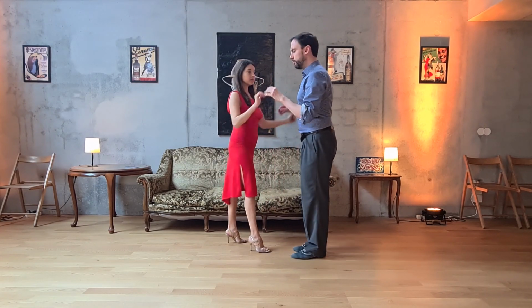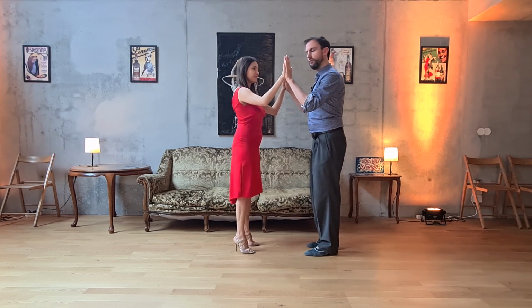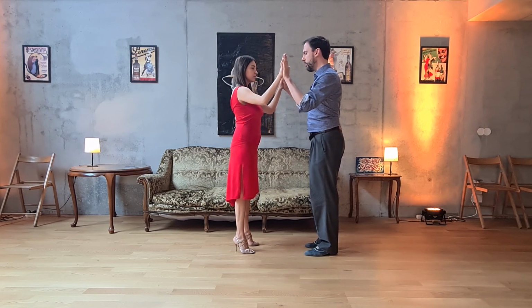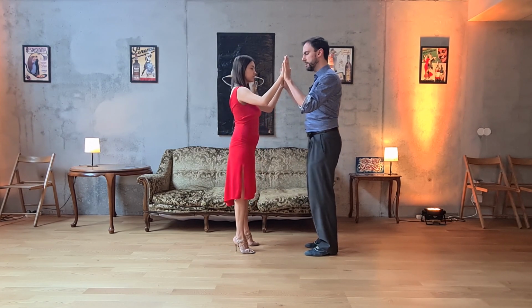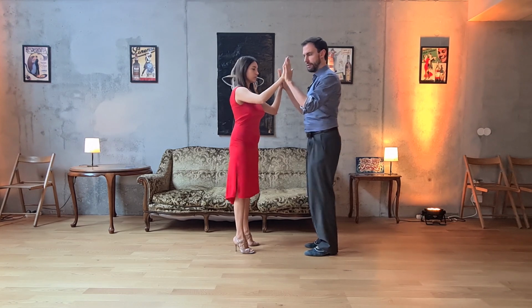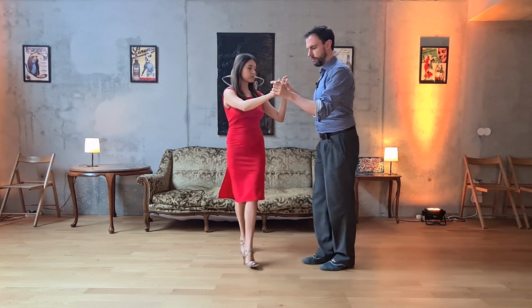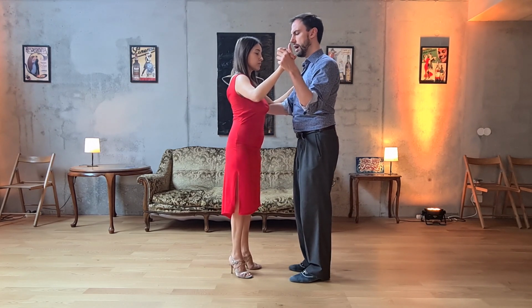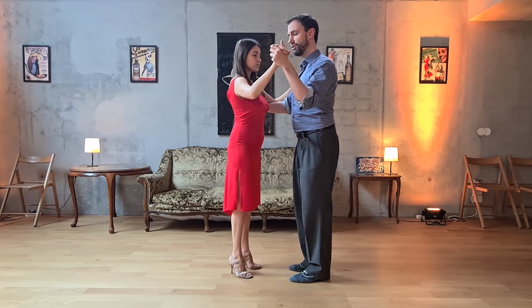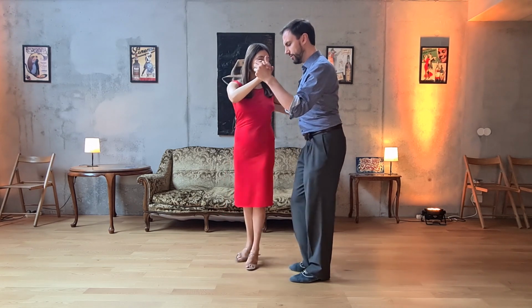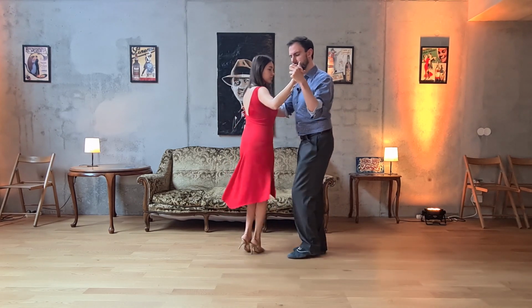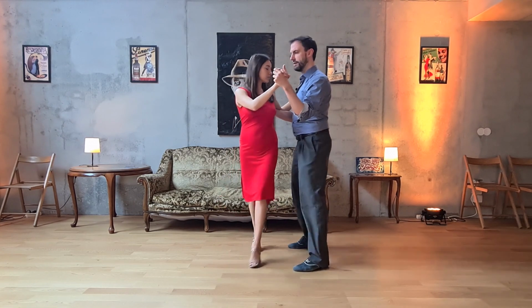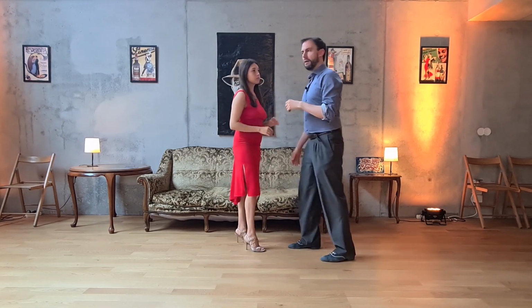The other one, you remember from the previous video, from mirroring, I open this part and she copies me. I open this part and she copies me. So, for the camera, if I want to lead a backward ocho in this direction, I change the weight and I start opening this side to create the pivot and turn into the other direction.